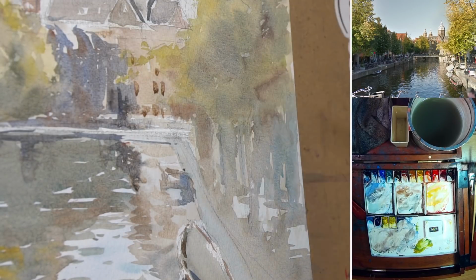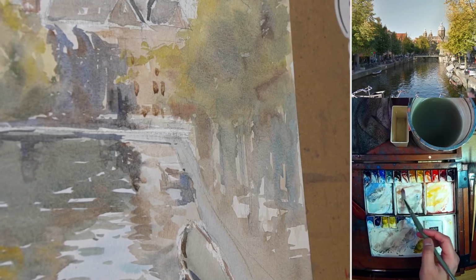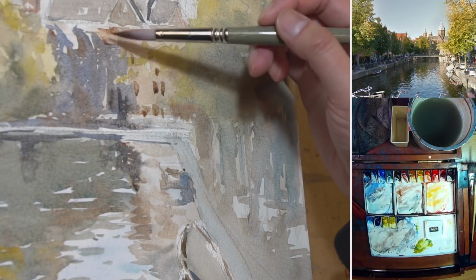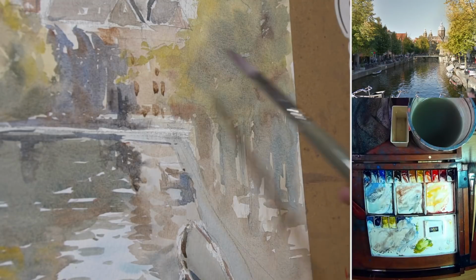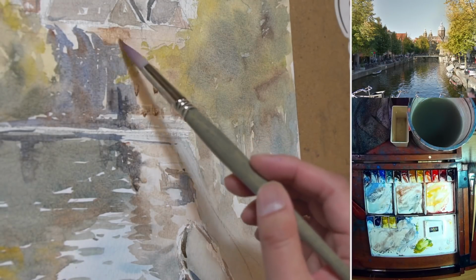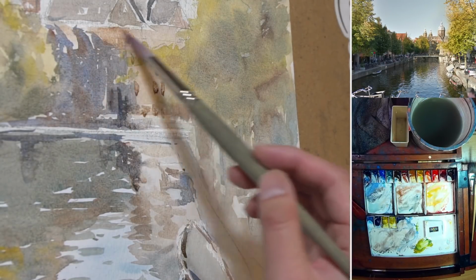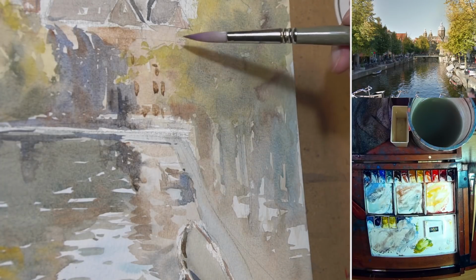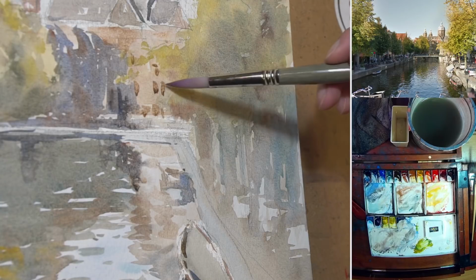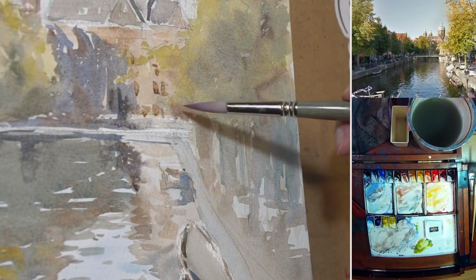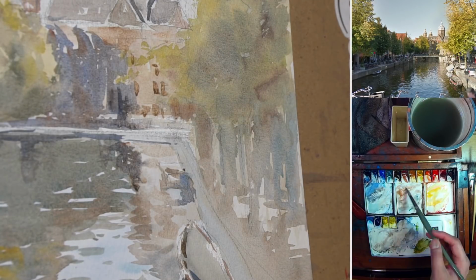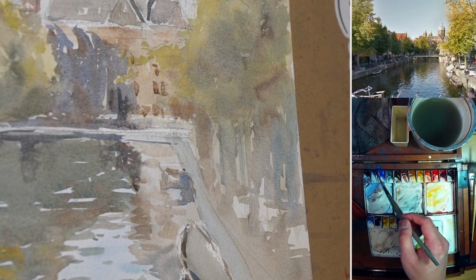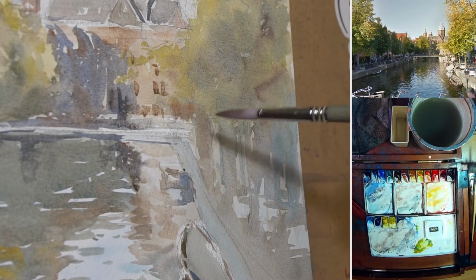Luminosity, I think it's just a matter of painting less. Paint a little bit less and try to let the light go through the painting a little bit more, which is hard. I think one of the hardest things for watercolor is knowing when to stop, when not to paint anymore. And I am facing a lot of that question in my painting right now.